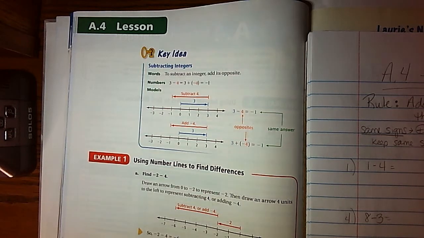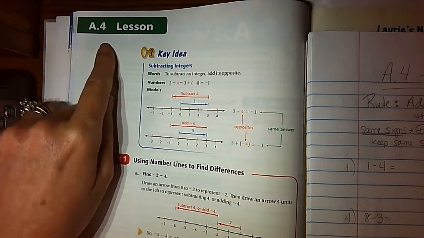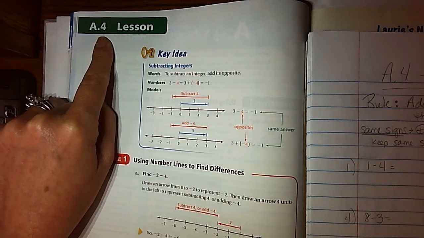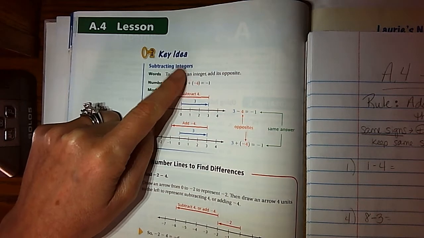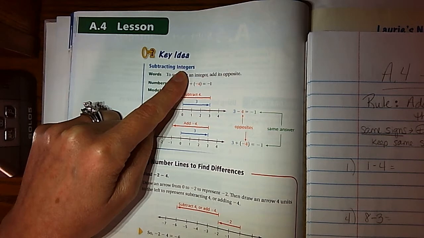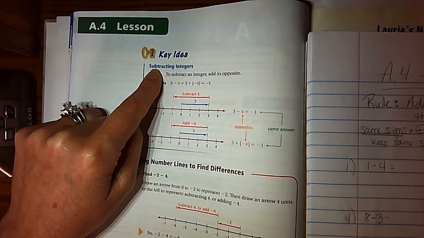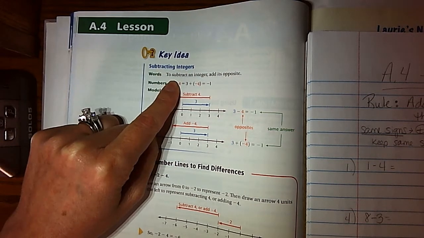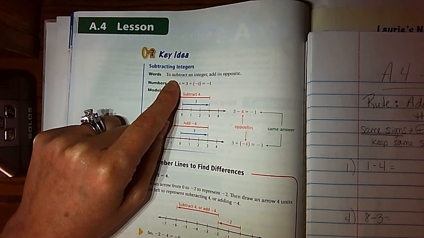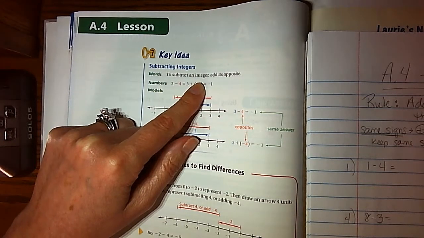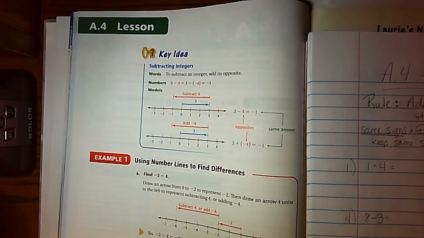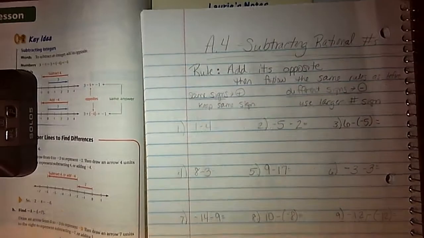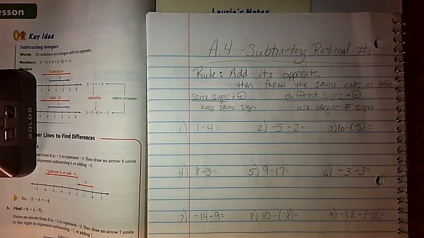All right, here's lesson 2 for the week. We are going to be going over lesson 8.4, and here we're going to be subtracting integers. So going back to whole numbers, remember integers have to be whole numbers, but now we're going to subtract. In other words, we're not going to subtract, because it says to subtract an integer, we have to add its opposite. And so in my notes, that's what I have so far.